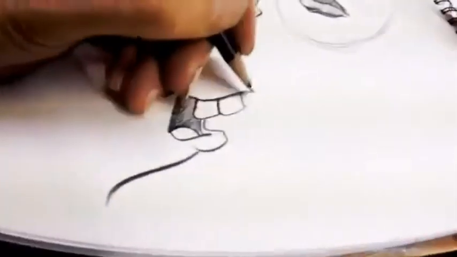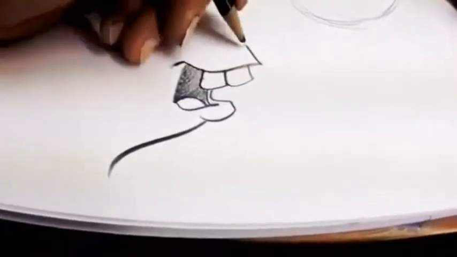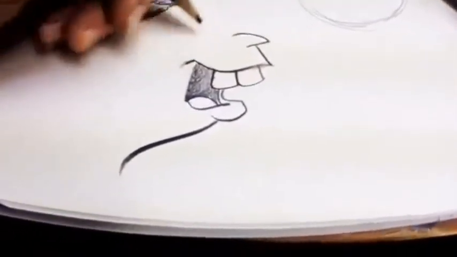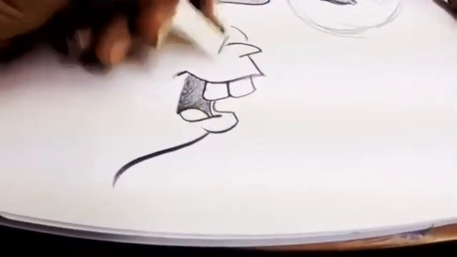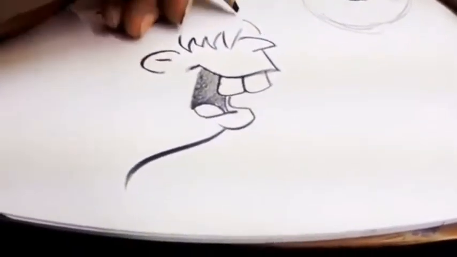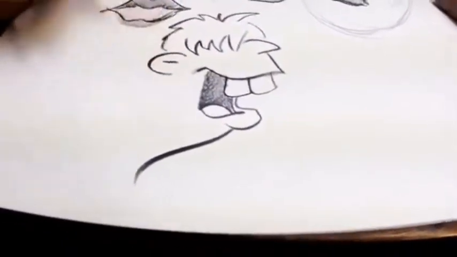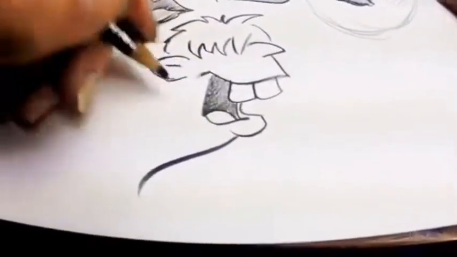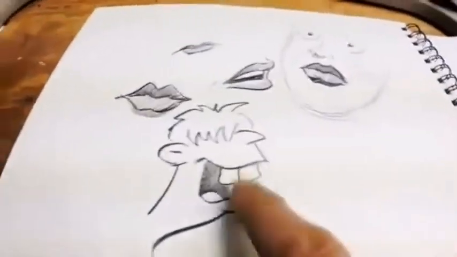That's the thing about goofy characters, they don't have chins, but this is a simple mouth. Goofy characters always have funny hair too. But you see how that mouth is.